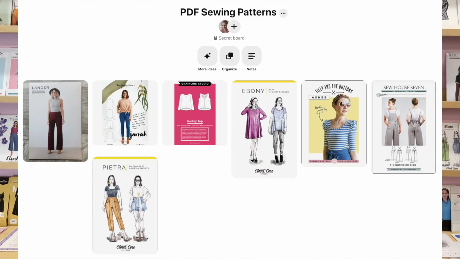And then one idea which I think is a really great visual aid for being able to browse through what PDF sewing patterns you have in a bit more of an inspirational way than just looking at folders, plastic folders, or sometimes people use envelopes instead of plastic folders, is if you use Pinterest, you can create a board that is just for your PDF sewing patterns, and you might add images to that board of the pattern envelope cover.